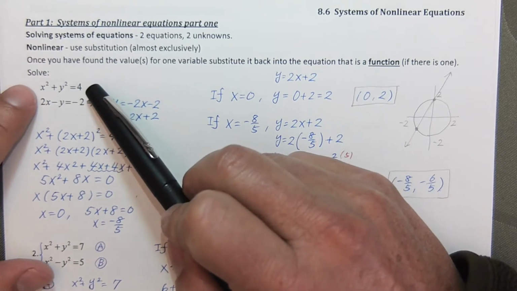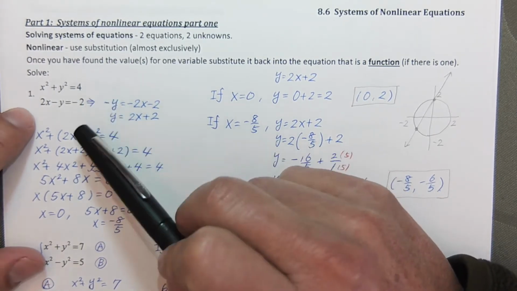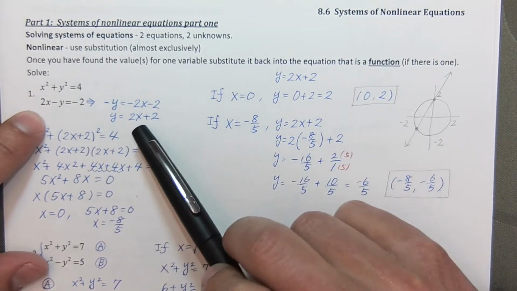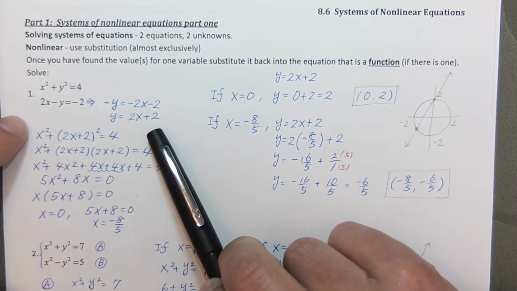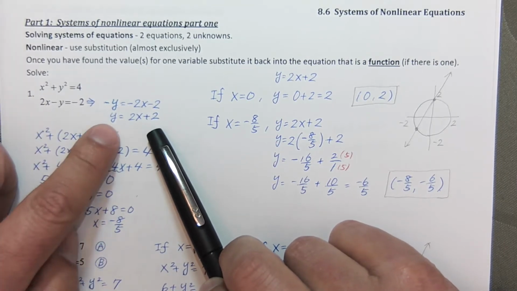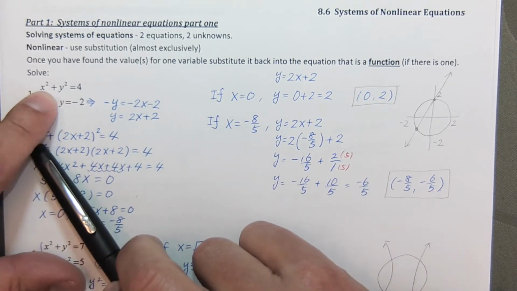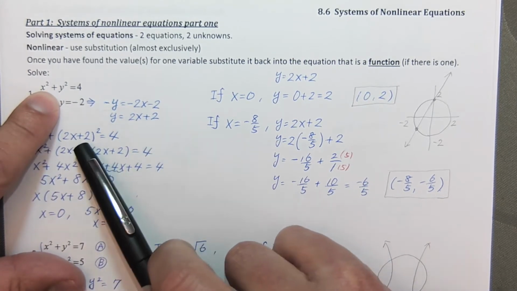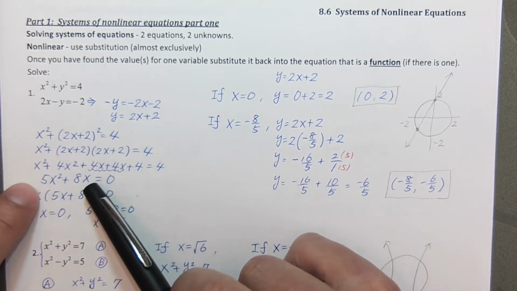So here we have a circle, actually with a radius of 2, centered at the origin. Here we have a straight line, which I rewrote into slope-intercept form, y equals 2x plus 2. And what I'm going to do is take what y is equal to and substitute it into there. So I'm going to have x squared plus y squared, there's y, equals 4. I'm going to FOIL that out and combine my like terms to here.